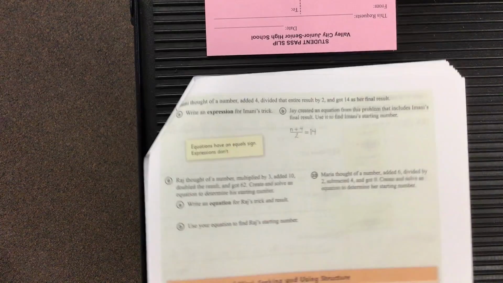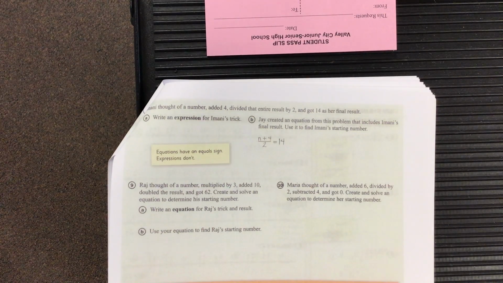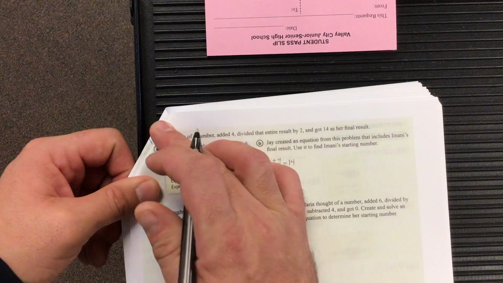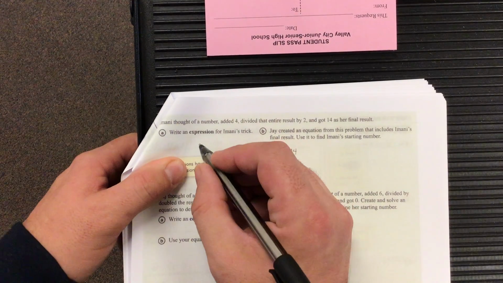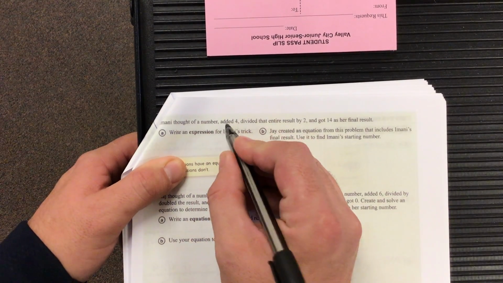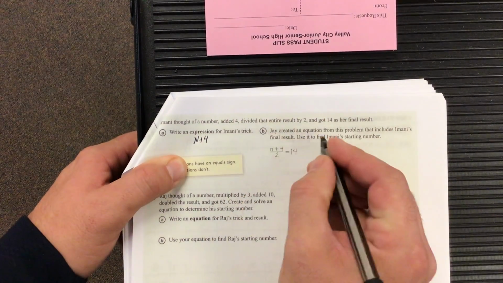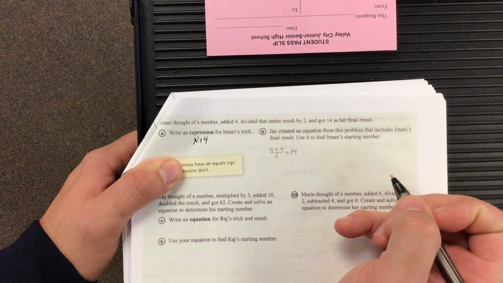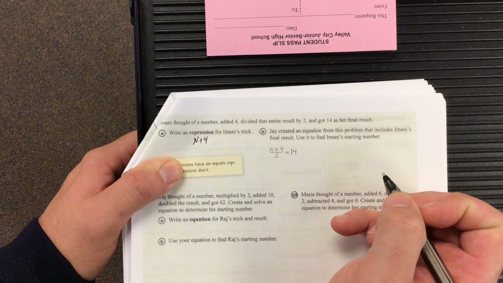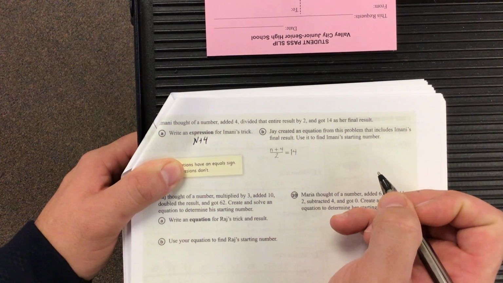Imani thought of a number, added 4 to it, then divided the whole thing by 2 and got 14 as a final result. Write an expression. Add 4. Divide the whole thing by 2. How do I show divide the whole thing by 2? A line under the 2.